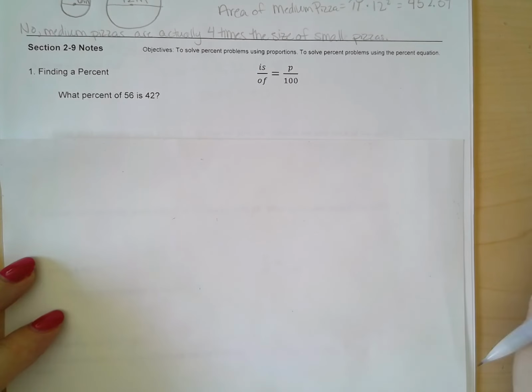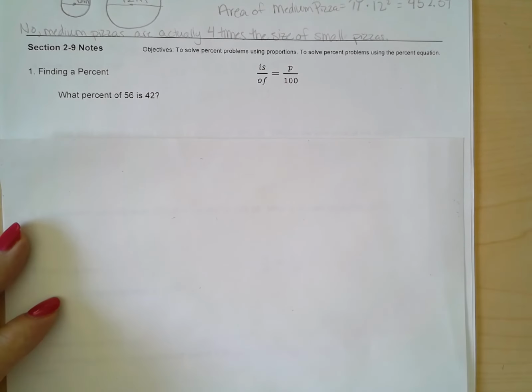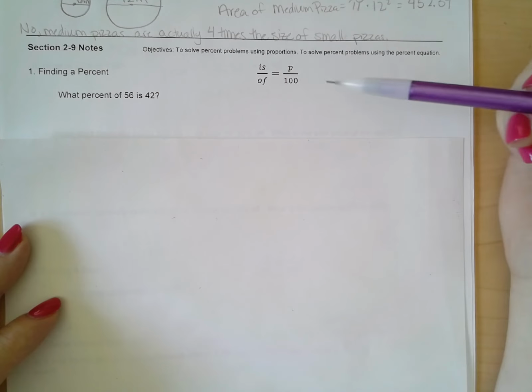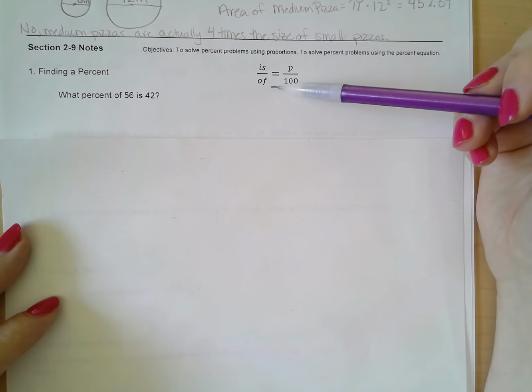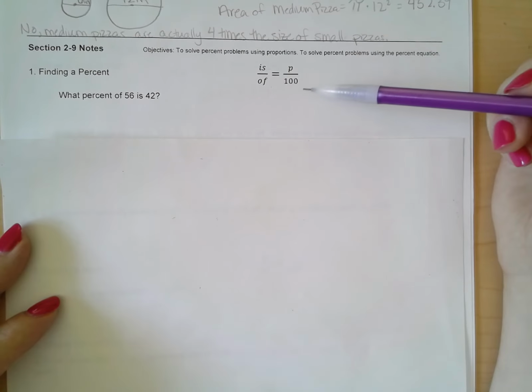This is Chapter 2, Section 9, Notes. We're going to be talking about finding a percentage by using proportion. The proportion is always going to be is over of equals the percent, or P over 100.